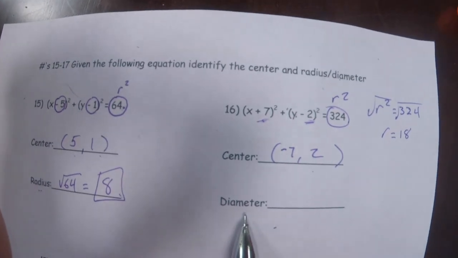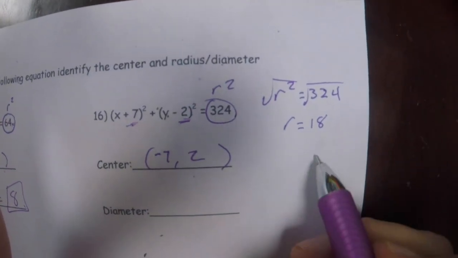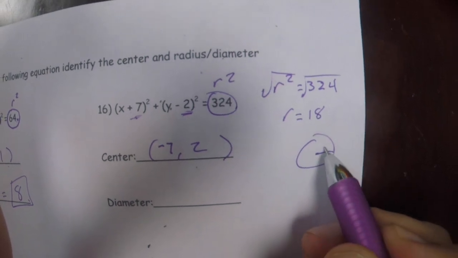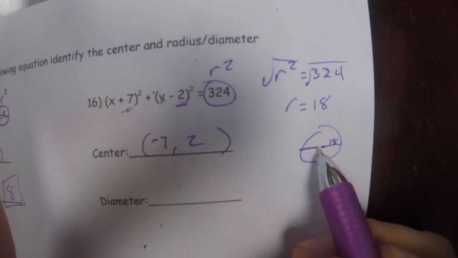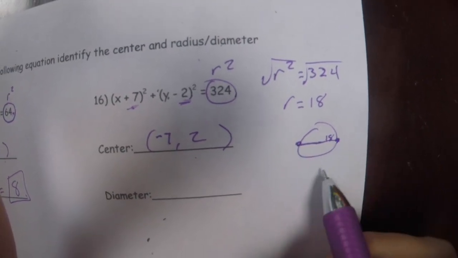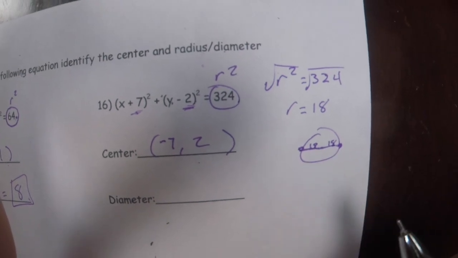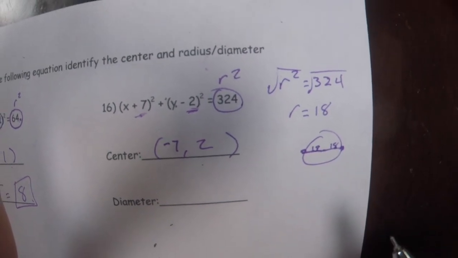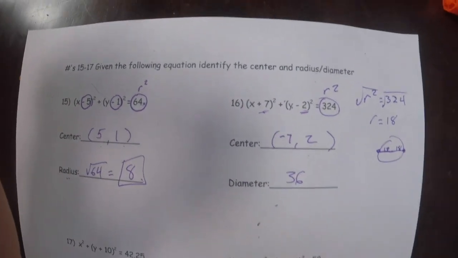Unfortunately, they are asking me for diameter. So what do I have to do to 18? If the radius of a circle is 18, but they want the diameter, which is all the way across, I would have to multiply it by 2. And 18 plus 18 is 36. Yeah, 36.